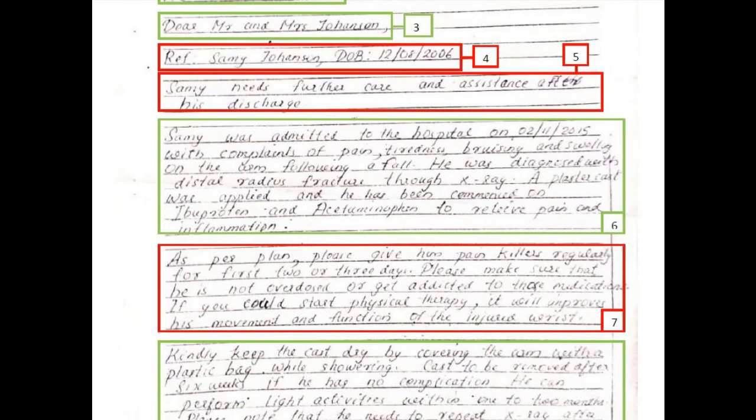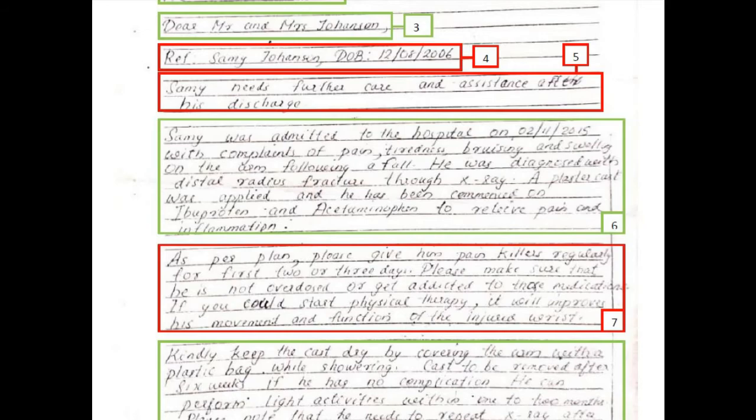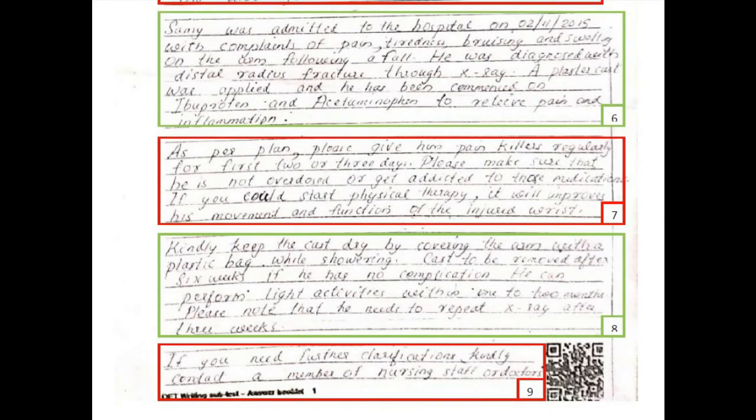Moving to the second paragraph: Sammy was admitted to the hospital on 2/11/2015 with complaints of pain, tiredness, bruising and swelling on the arm following a fall. He was diagnosed with distal radius fracture through X-ray. A plaster cast was applied and he has been commenced on ibuprofen and acetaminophen to relieve pain and inflammation, which is perfect. Moving to the third paragraph: as per plan, please give him painkillers regularly for the first 2 or 3 days.